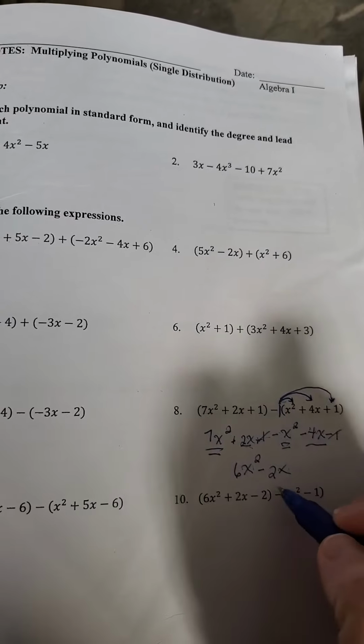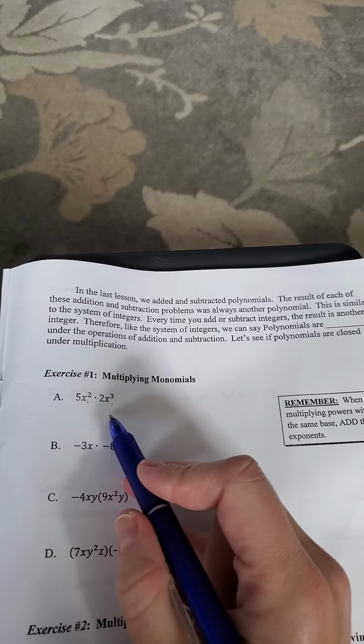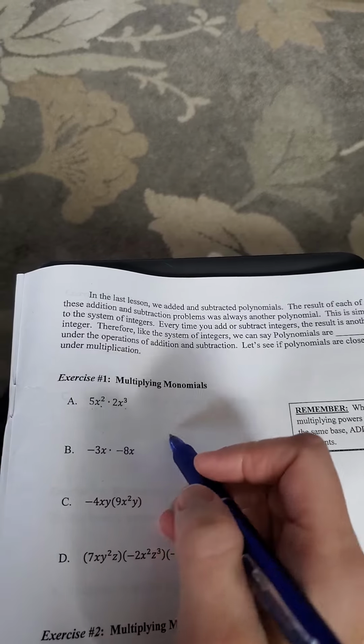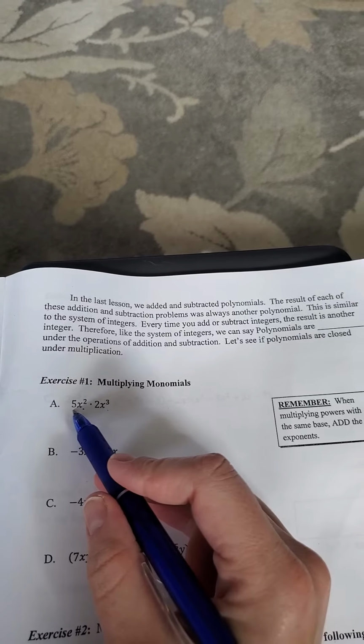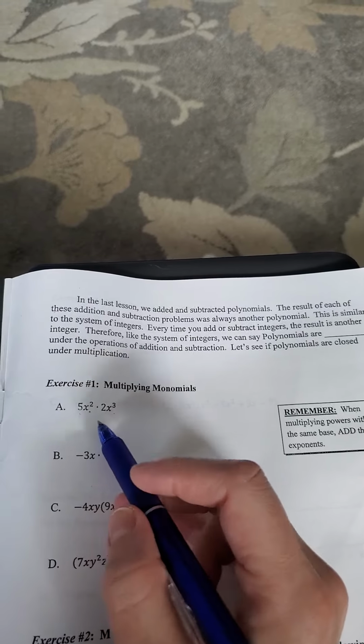All right, I'm going to turn the page and go on to some multiplying now. The thing to remember with multiplying is that you multiply the coefficients, but you add the exponents. So in this case, 5 times 2 is 10. There's 2 x's here and 3 here, so when we add those, it becomes x to the 5th.